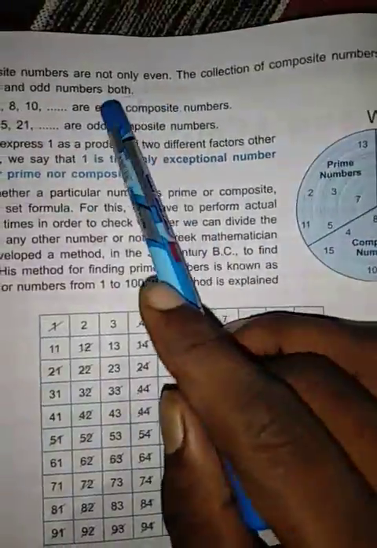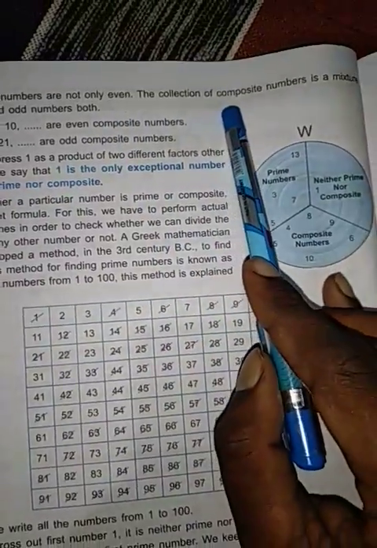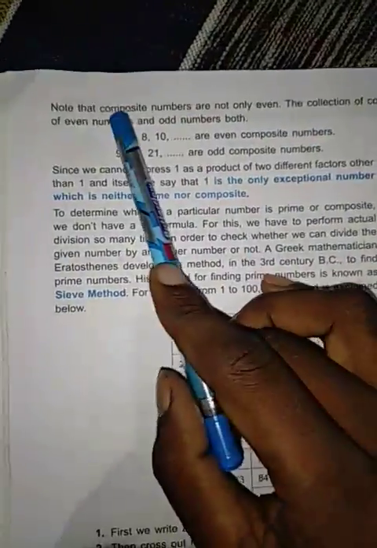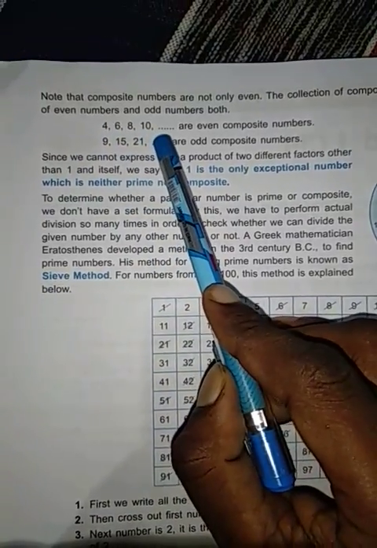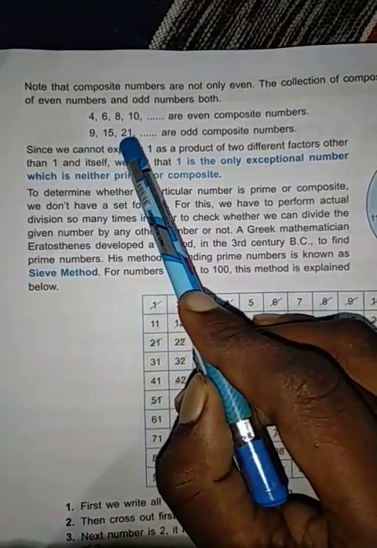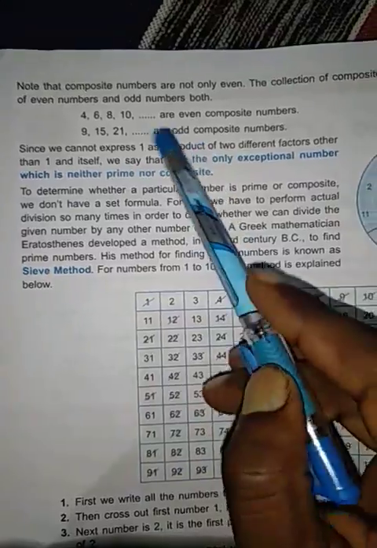Composite numbers are not only even; the collection is a mixture of even and odd numbers both. 4, 6, 8, 10 are even composite numbers. 9, 15, 21 and so on are odd composite numbers.